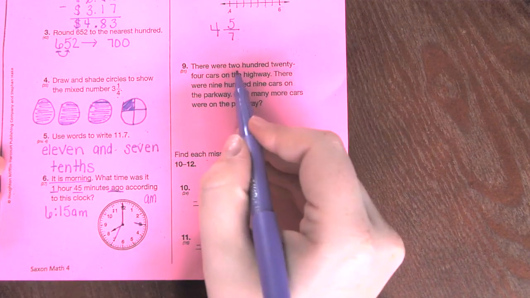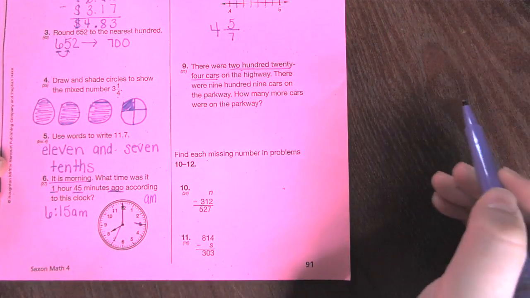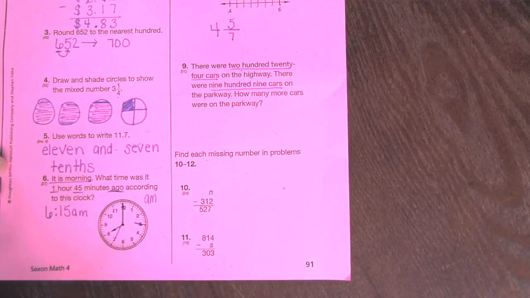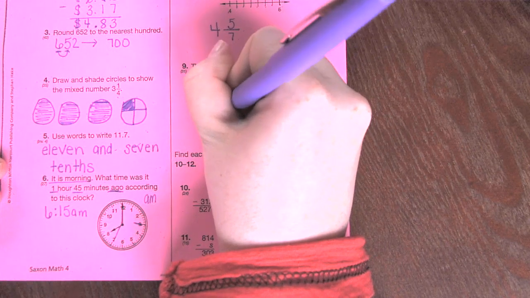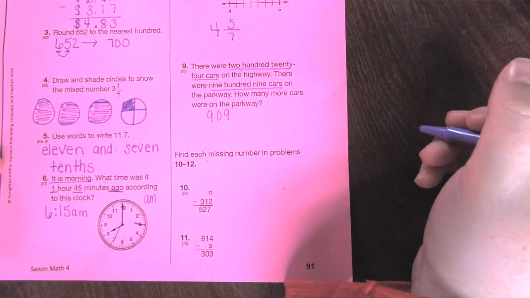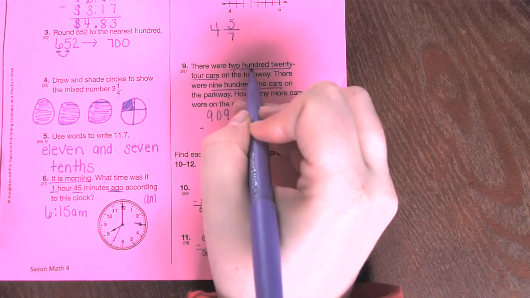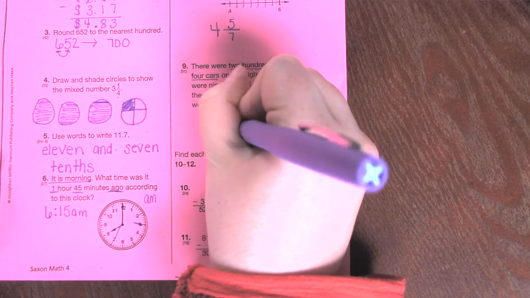There were 224 cars on the highway. There were 909 cars on the parkway. How many more cars were on the parkway? So I write the number 909 because it is the greatest number. And then I'm going to find the difference between 224 and 909.